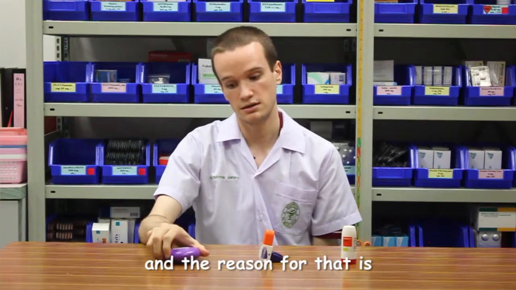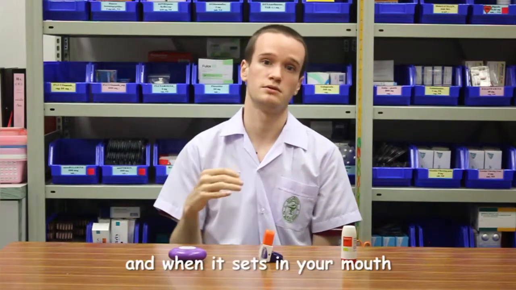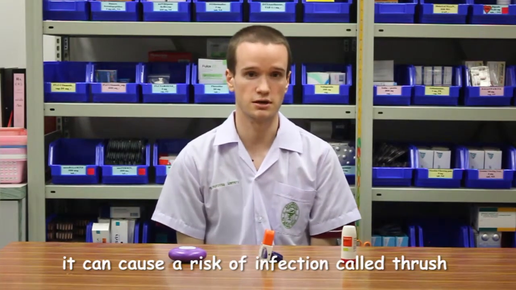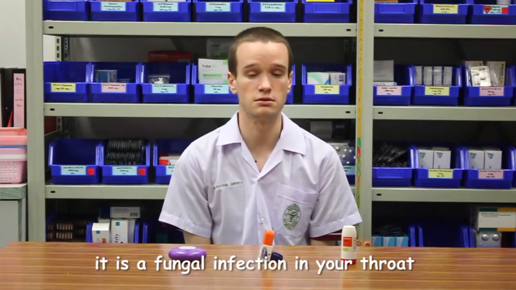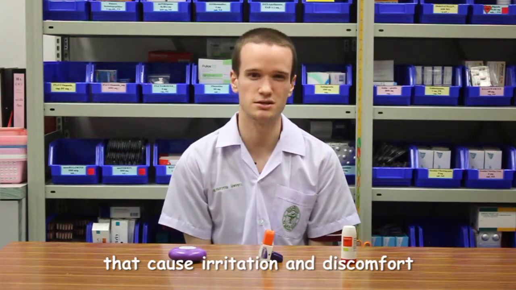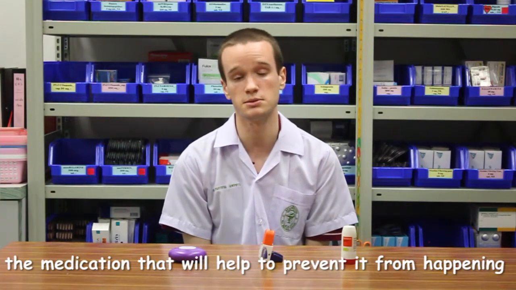And the reason for that is the medication here is a steroid, and when that sits in your mouth, it could cause the risk of getting an infection called thrush. That's a fungal infection in the back of your throat that causes irritation and discomfort. And if you wash your mouth out after you're done using the medication, that helps to prevent it from happening.